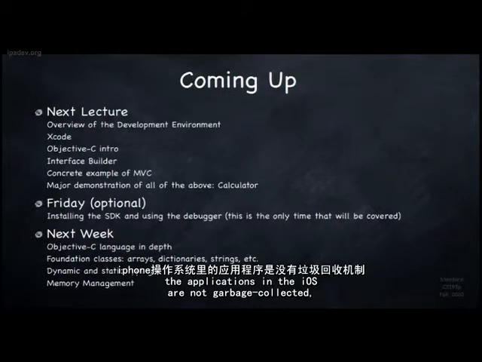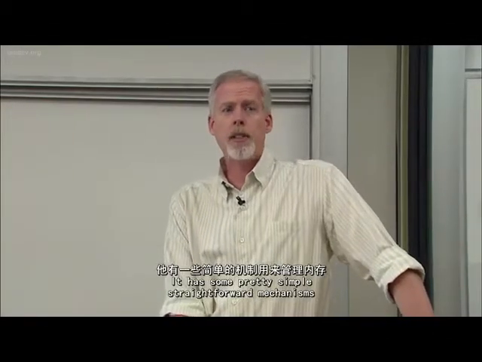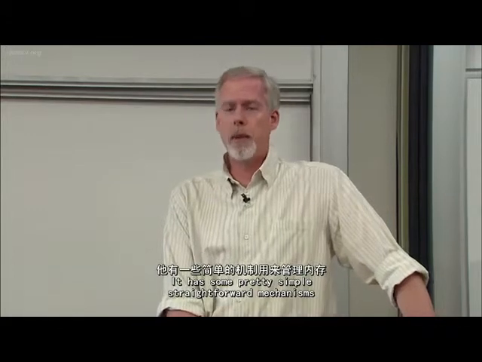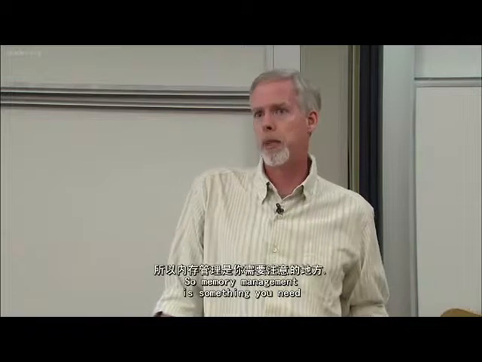Applications on iOS are not garbage collected, so you've got to manage the memory yourself. It has some pretty simple, straightforward mechanisms for managing it, but it does require you, as you're writing code, to think about it. So memory management is something you need to think about, and we'll talk about that next week as well.